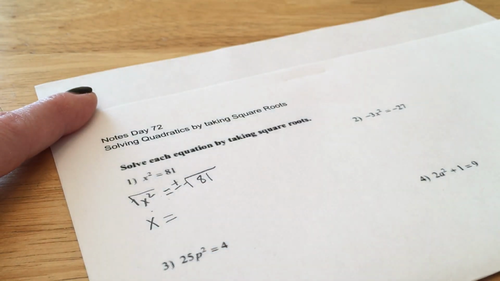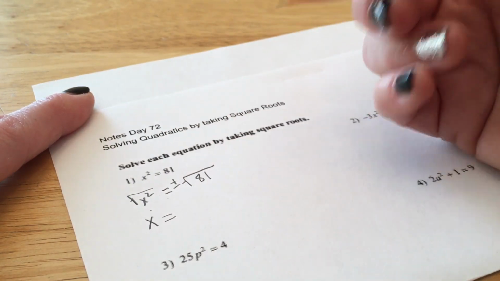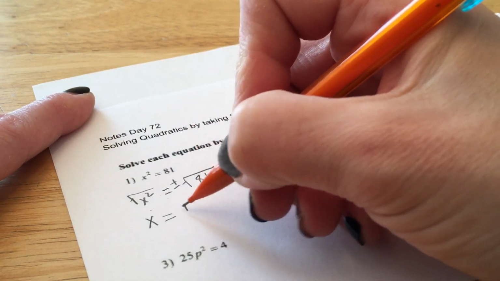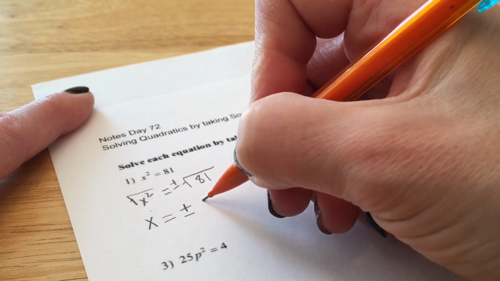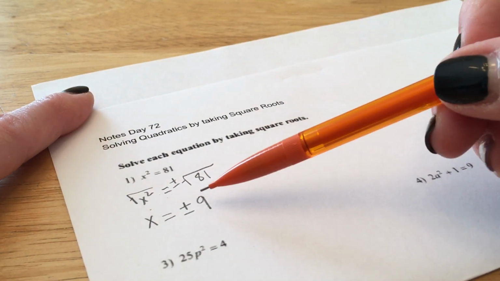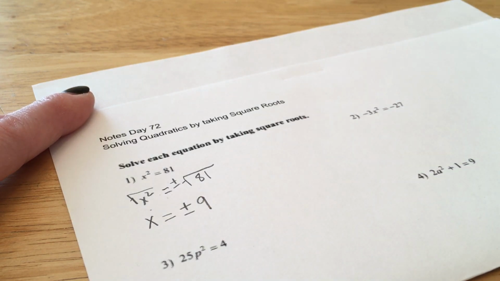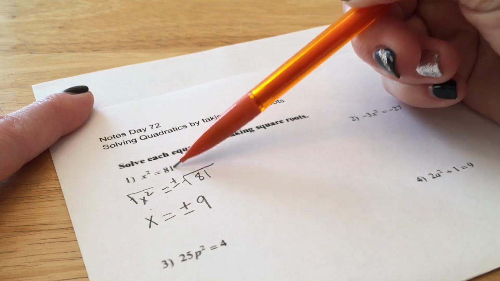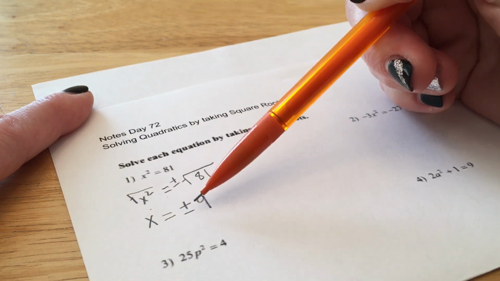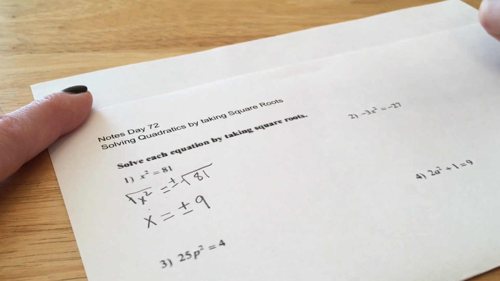The square root of x squared is just x. And the square root of 81, if you type that in your calculator, is 9. But for our answer here, we have to consider that it's plus or minus 9. That means it could be positive 9, but it could also be negative 9, because positive 9 times positive 9 is positive 81, and negative 9 times negative 9 is also positive 81, because a negative times a negative is a positive.